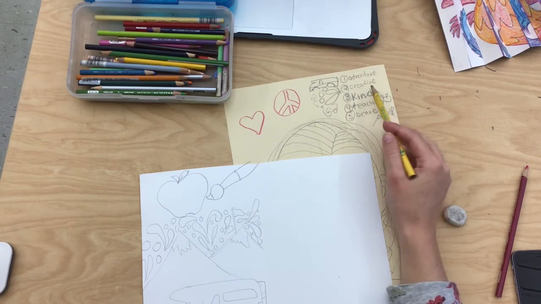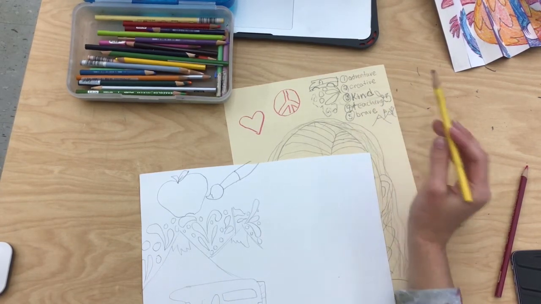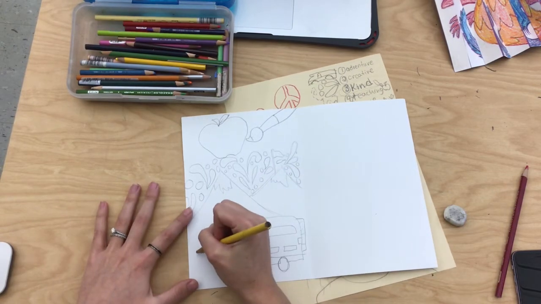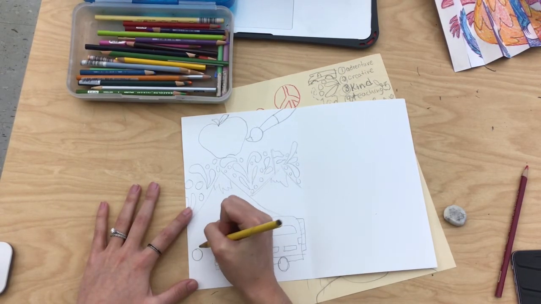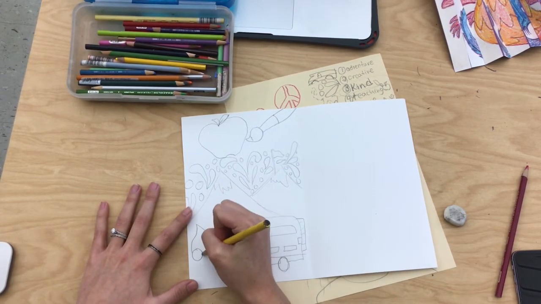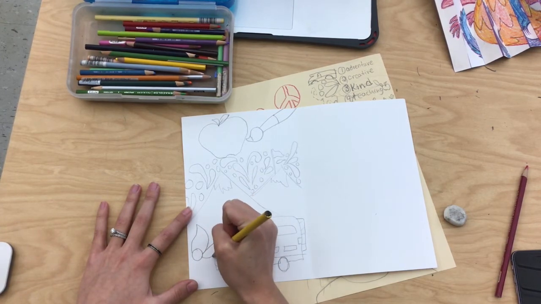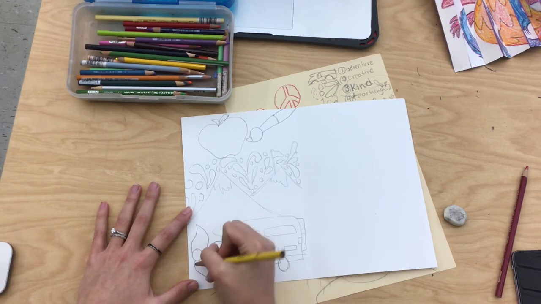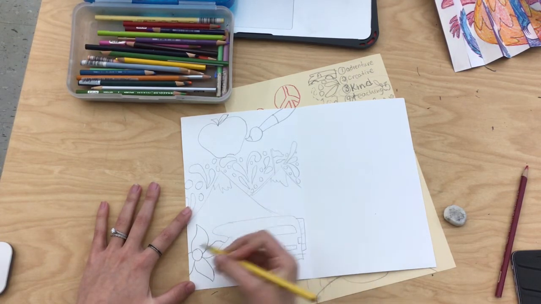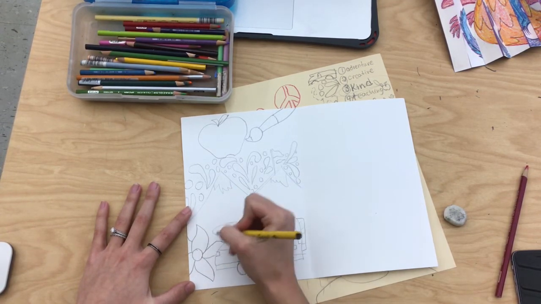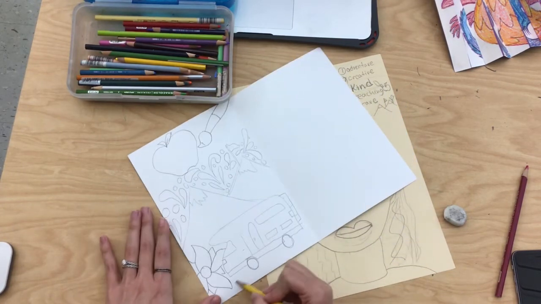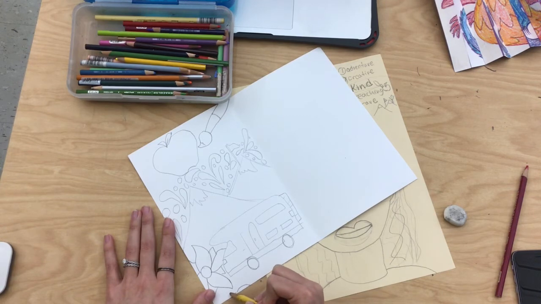The last thing I need to represent is kindness. For kindness, I'm just going to do some flowers, because if you were trying to do a kind act, you might give somebody some flowers. So down here, I am going to draw a few flowers to fill up some of this space that I have. Maybe I'll draw another one kind of running off the edge of this paper.